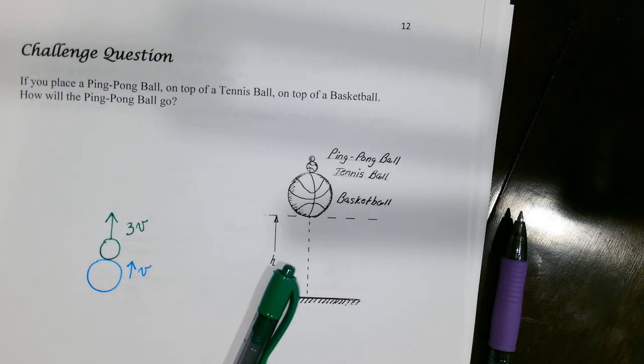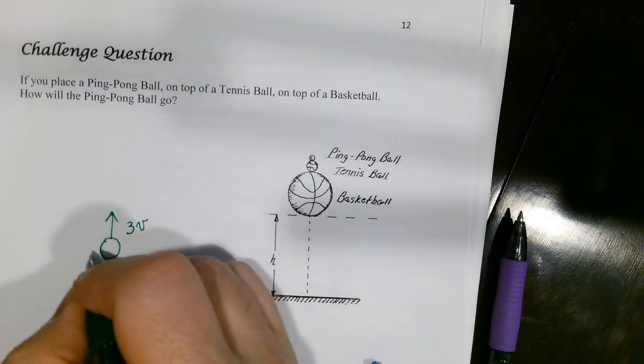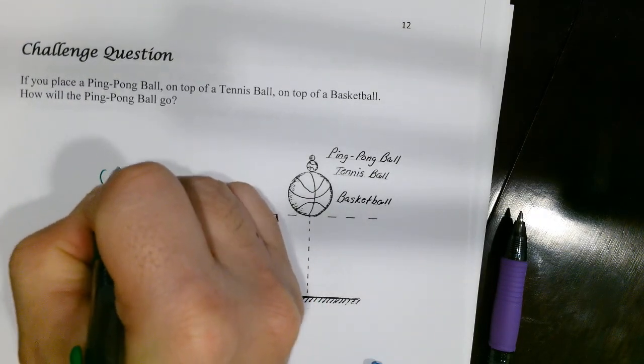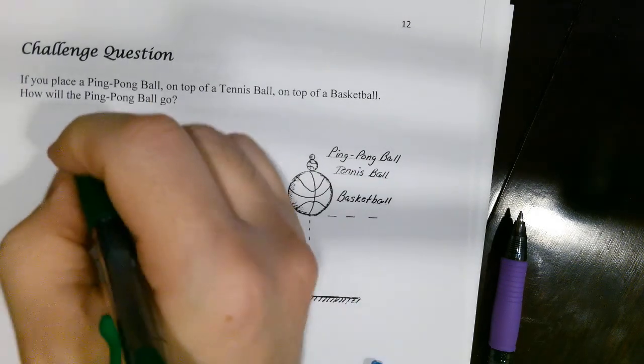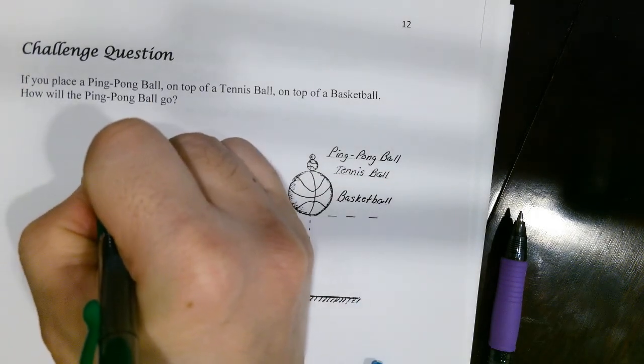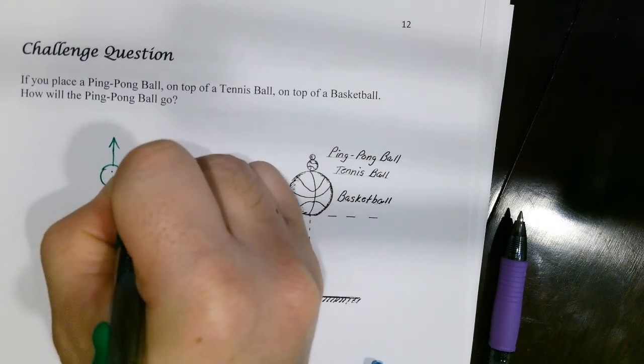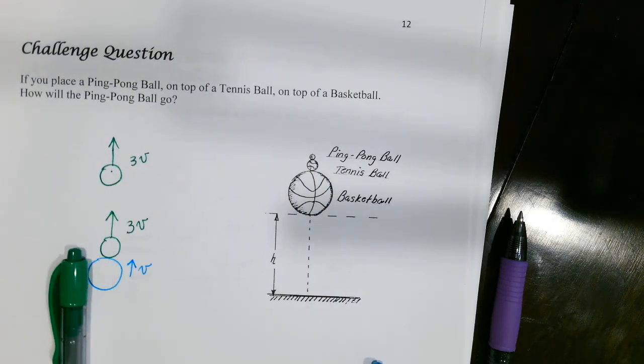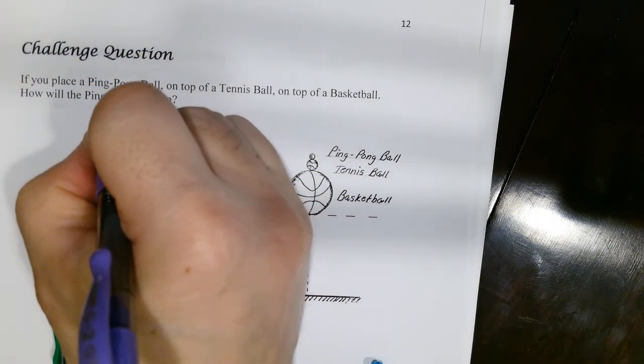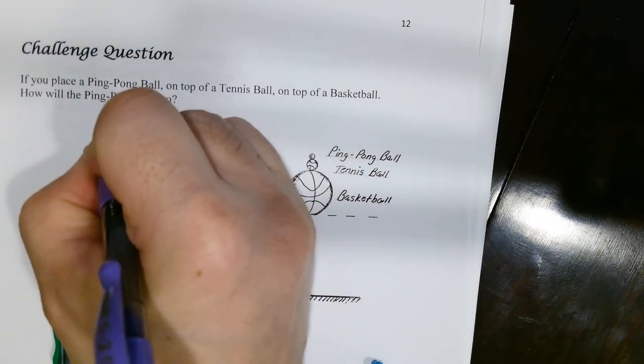So now the tennis ball becomes the moving platform. So I'm going to redraw this here. The tennis ball is now the moving platform for the ping pong ball. So this is going to be 3V, where the ping pong ball is coming down at V, right?